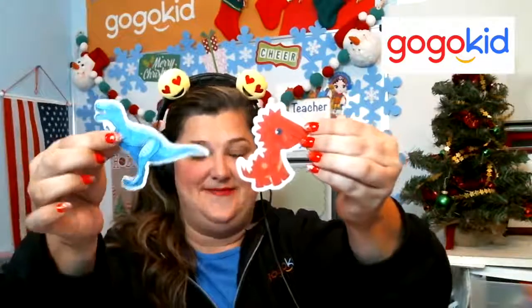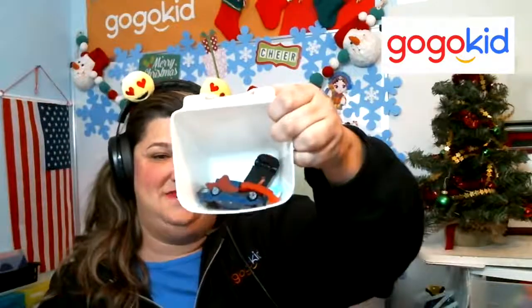I also have red and blue dinosaurs. And then I have a little bucket of assorted, just random red and blue toys I've collected from around my house just to help practice red and blue. Just all sorts of different little toys that I found.